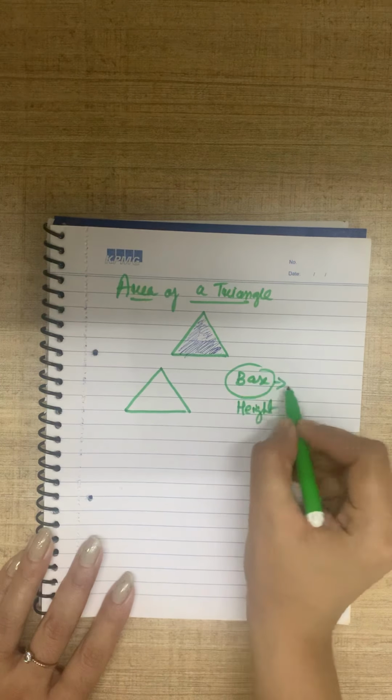One thing we need to keep in mind is that this height should be the perpendicular distance, which means this should be a straight line. So a line segment which is drawn from the top of the triangle to the base and which is perpendicular will give you the height of the triangle.